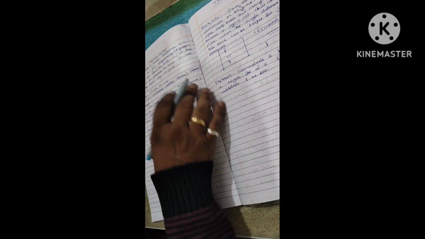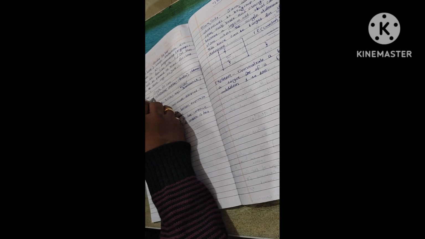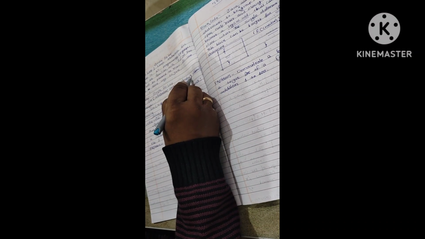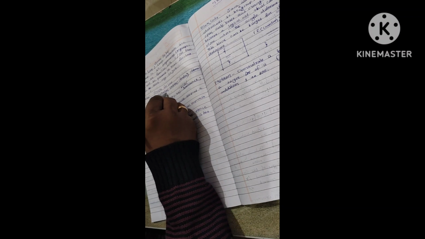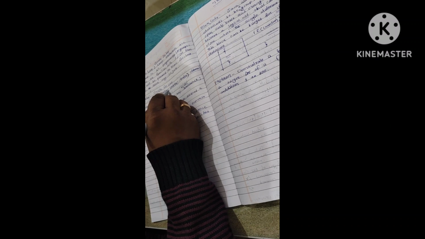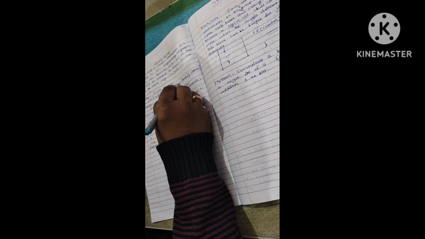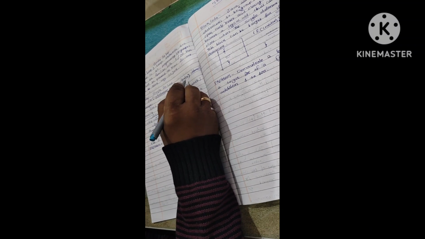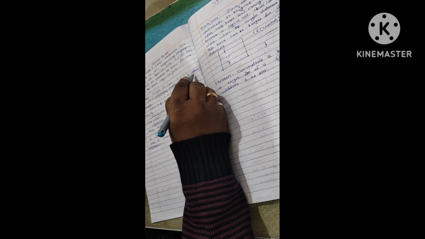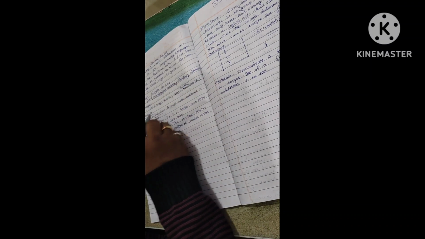So what is the syntax? The keyword for, then parentheses. Within the parentheses we write initialization, and this is a separator semicolon, condition, separator semicolon, iteration. Brace close here, and a simple statement terminated with a semicolon.